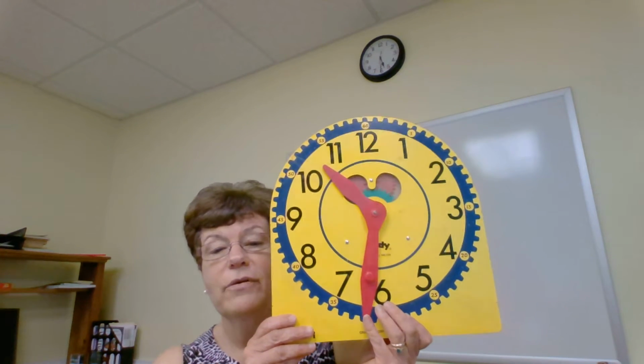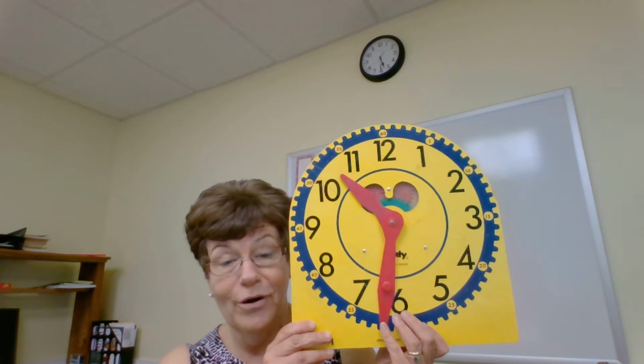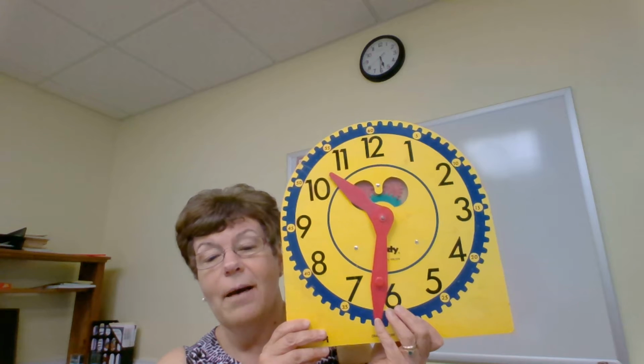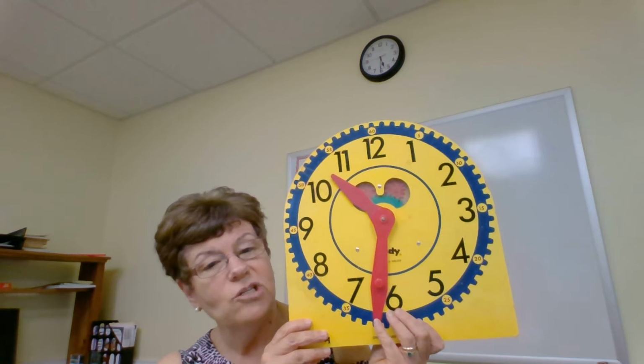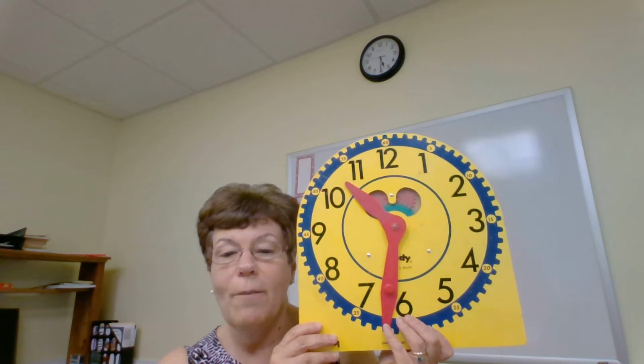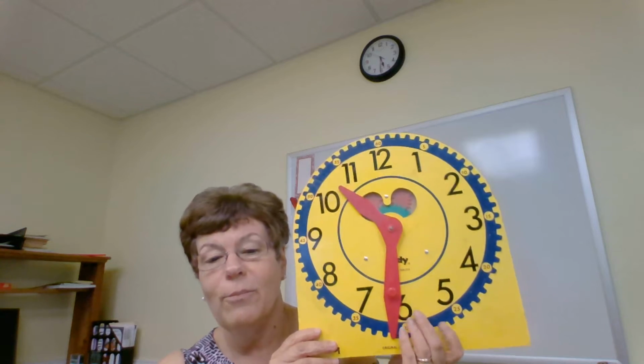So I have the big Judy clock, which is what I would be using if we were all together. But today I'm going to go over Judy virtually. And I apologize because I'm noticing that the numbers are backwards. That's going to be a little bit of a challenge, but we'll try and work with what we've got.